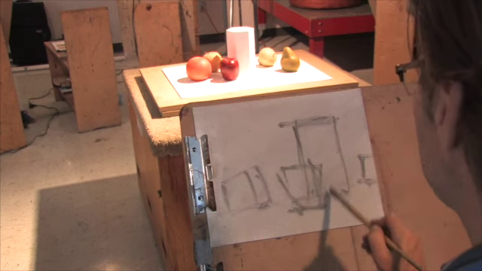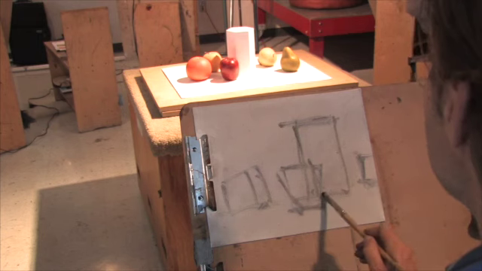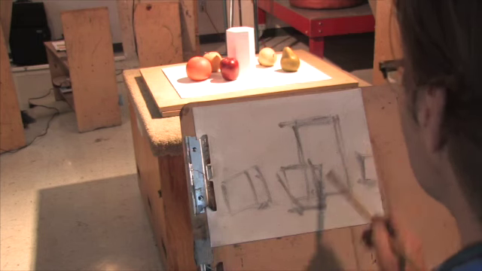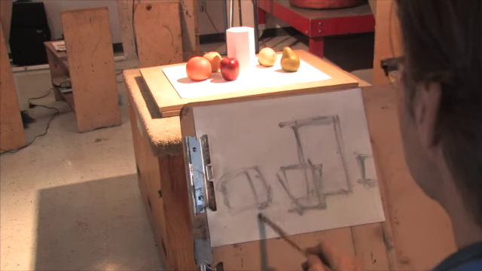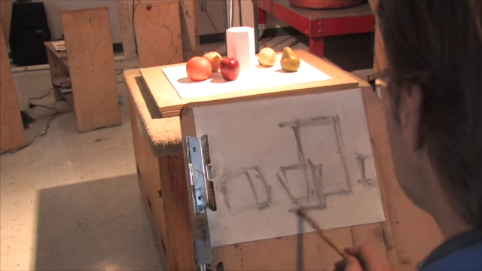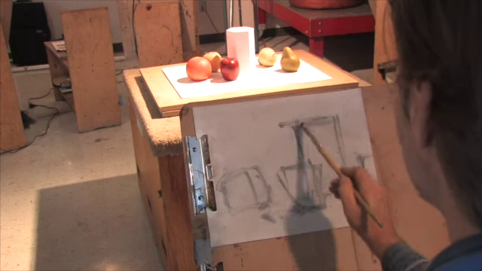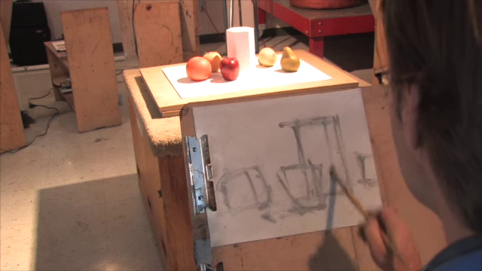There's a couple other things, if you're taking notes, that's happening now with design. There's overlap. If you've ever taken a design class, there's overlap. That creates dimension too. And so the overlap is nice. This object here is overlapping this hexagon shape.